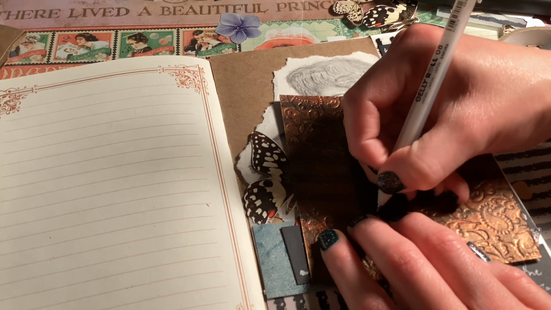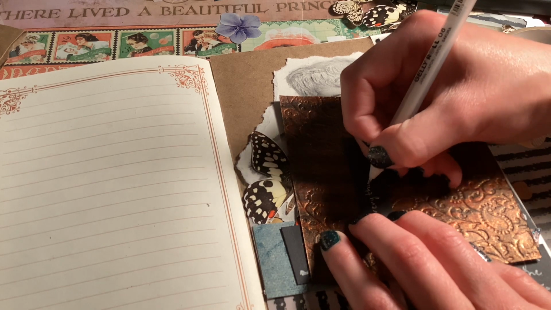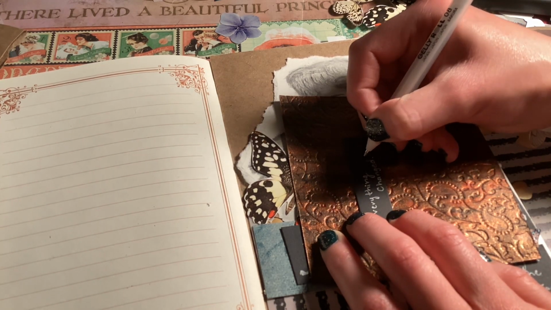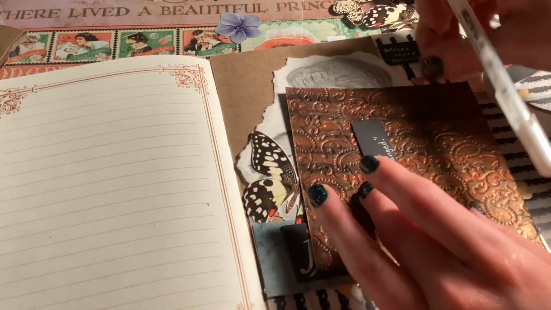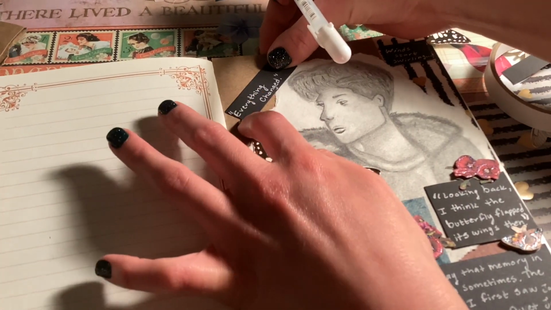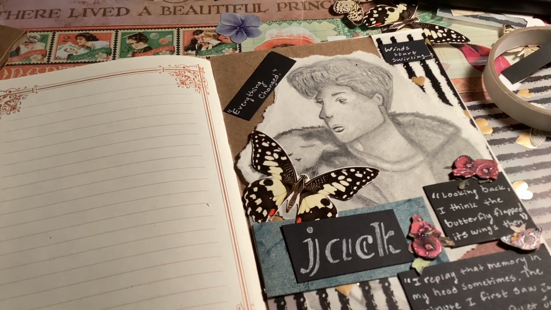So here I'm just writing down the last and final quote that I wanted to add to the spread. I just thought it was so beautiful and very fitting, but it's simple. It basically just says everything changed, and I just thought that was very fitting to the style. And obviously if this was Ava's journal, I just thought it'd be very fitting to add that quote to the spread.